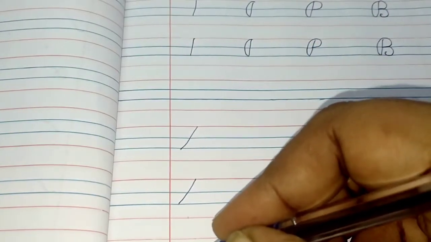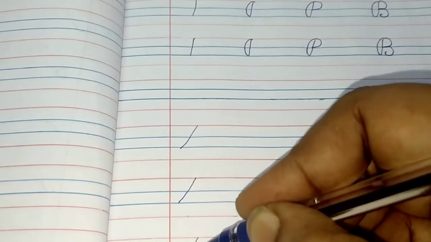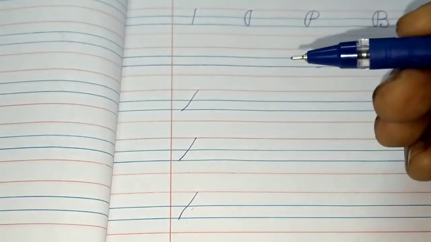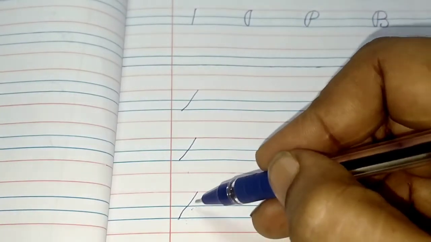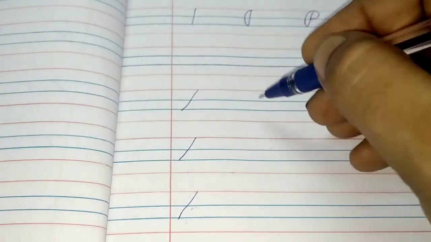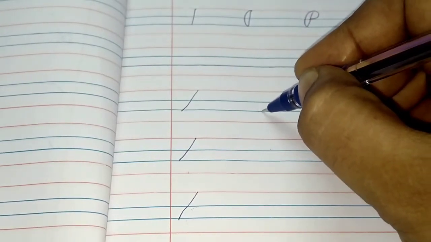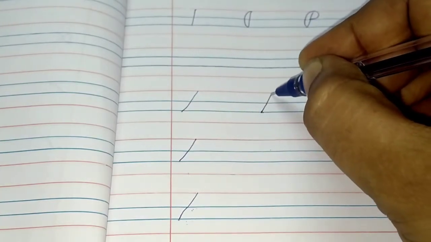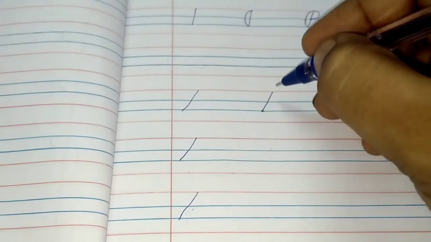Okay, this three line it should touch. Okay, 1 2 and 3 lines it should touch. From down to up it should go. Okay, and in next step, see here, you have to write like this. First you have to write like this slanting line. Okay, and then you have to put a standing line. Line should be standing straight.